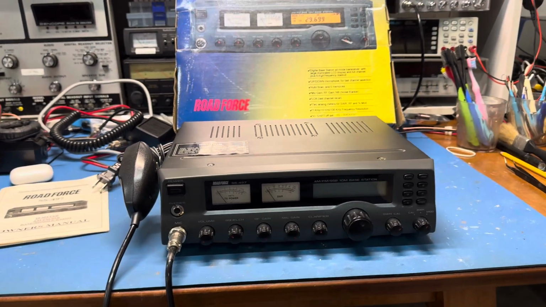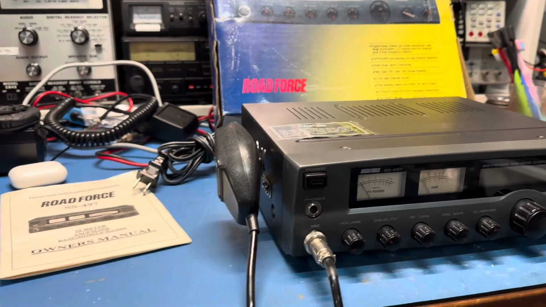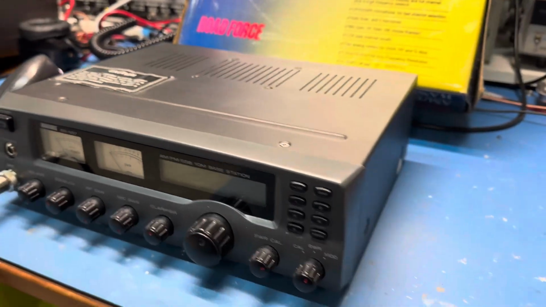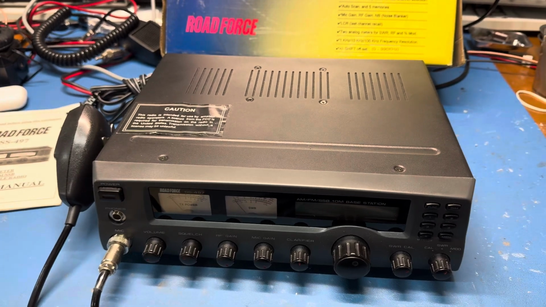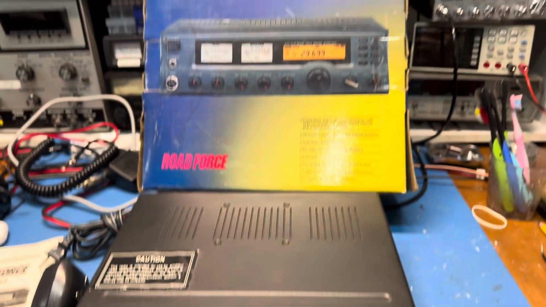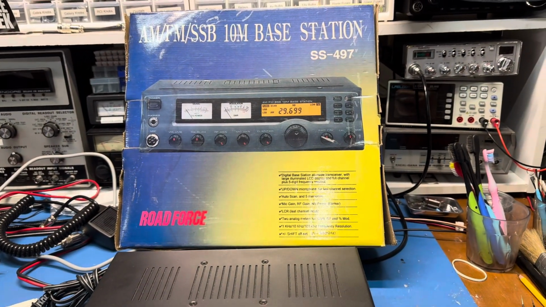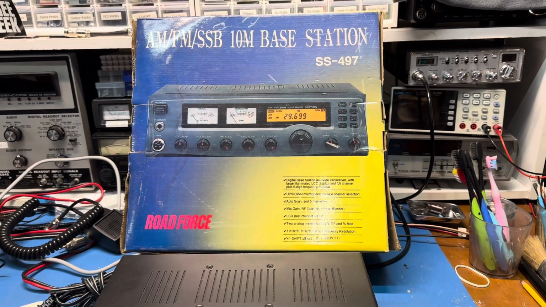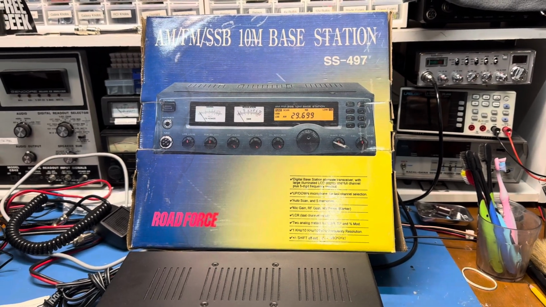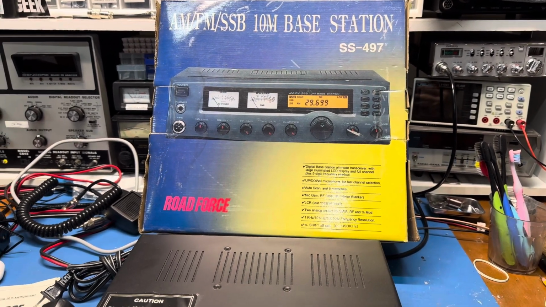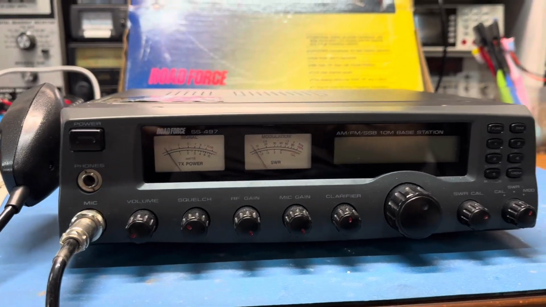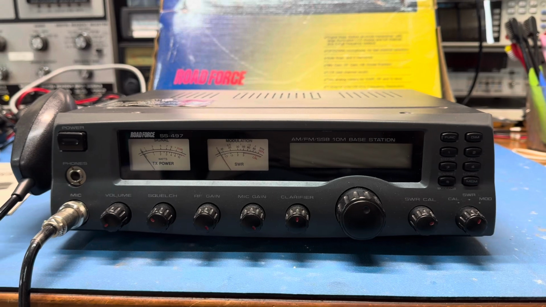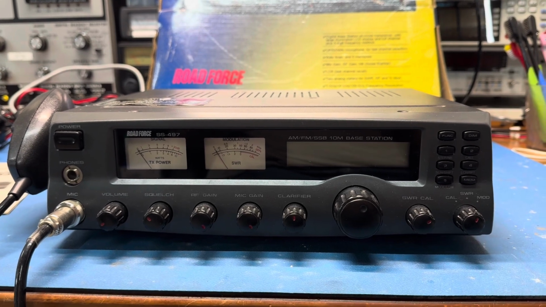I think I teased this one a while back in a short, and I don't think I ever did a video on it. So I'm going to do an overview of this radio and all that's been done to it. This is the Albrecht 497, Roadforce 497, Cherokee CBS-1000, Eagle Tomahawk, many others. But I'll show you how to use this thing. I don't show how to convert it because I don't remember. It's been too long ago.